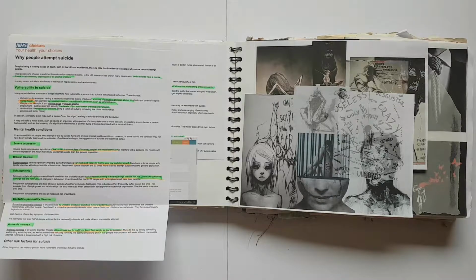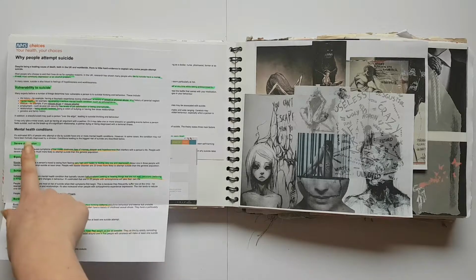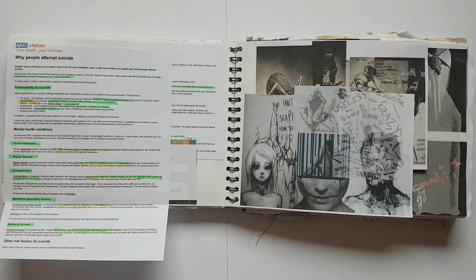Down here it goes on to list different mental health conditions, and it's estimated that 90% of people who attempt to die by suicide have one or more mental health conditions.